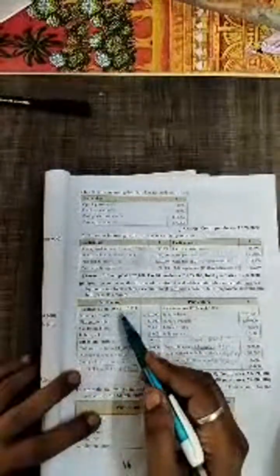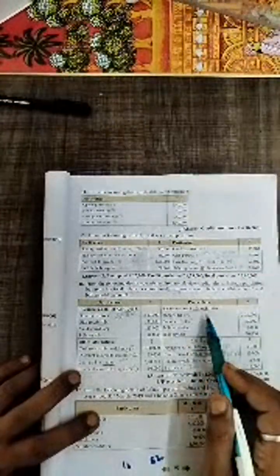Then finally, the closing balance. This is the opening balance, and on this side they have given another figure, the closing balance. Closing balance for what? For the bills payable account. 31st March denotes the closing balance of the respective year. So the closing balance of the bills payable, how much rupees? 20,000 rupees.